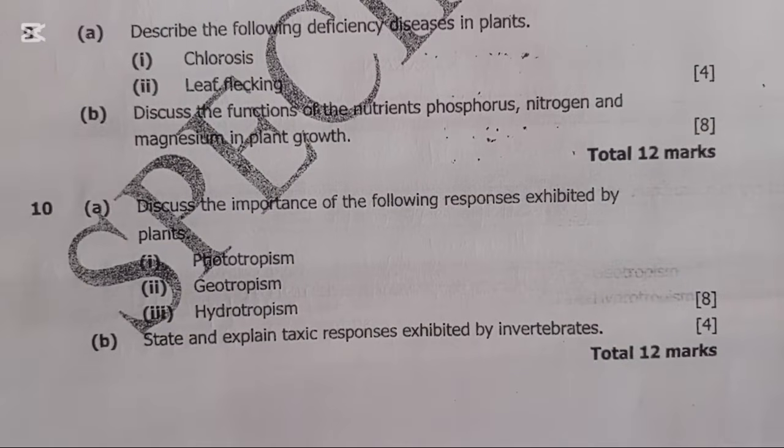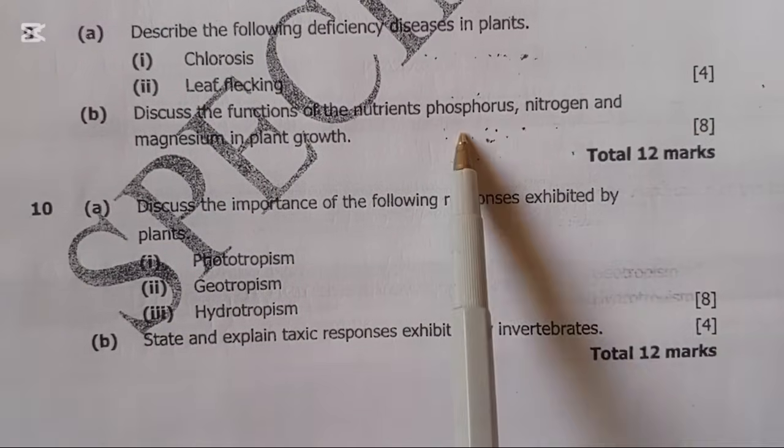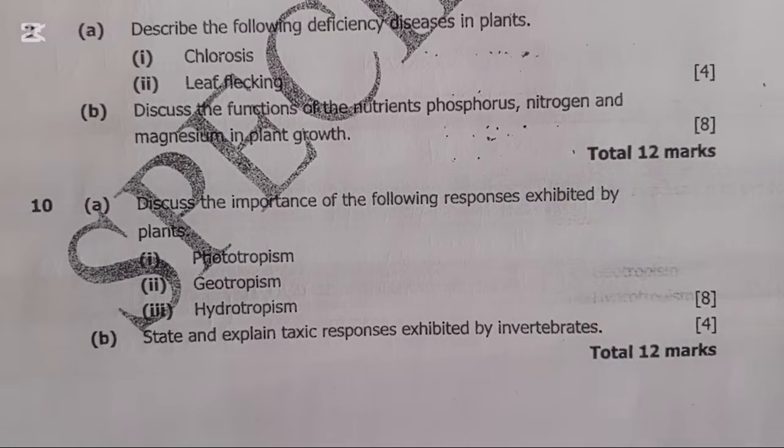Part B, discuss the functions of the nutrients phosphorus, nitrogen, and magnesium in plant growth.